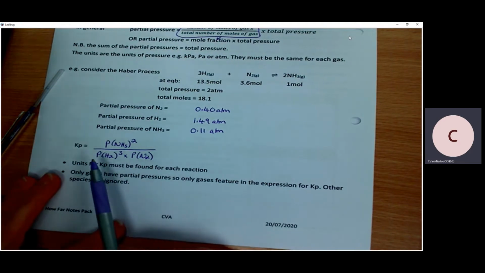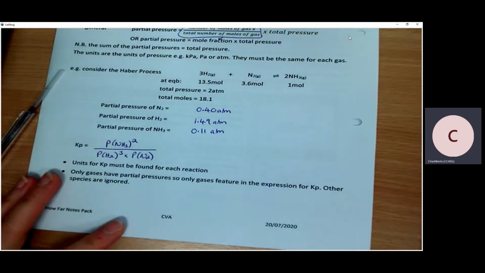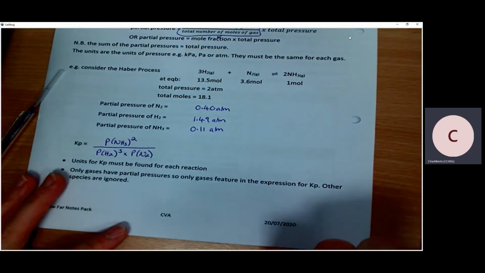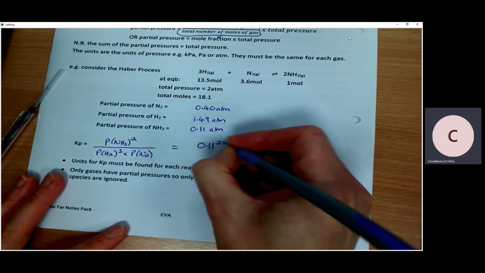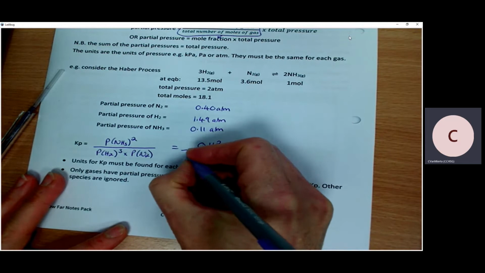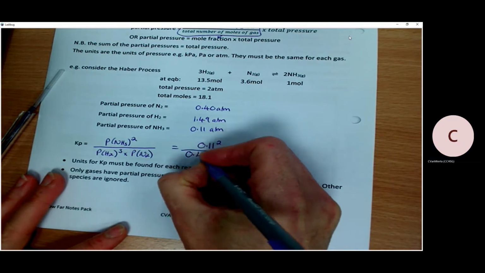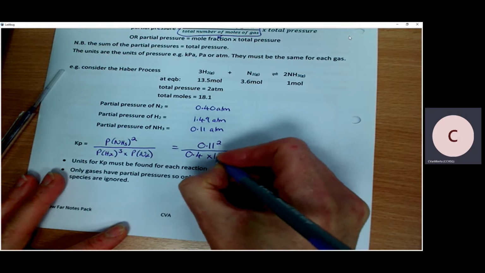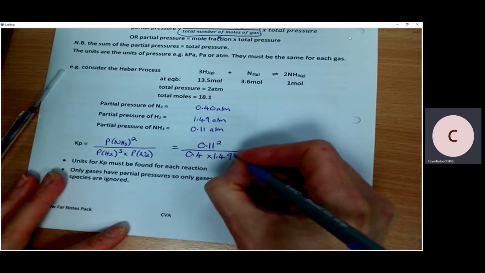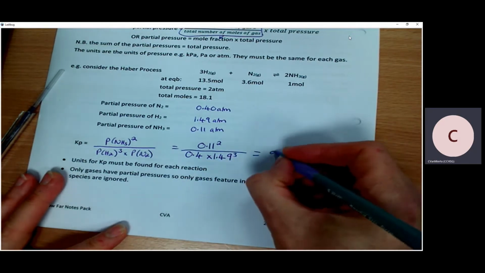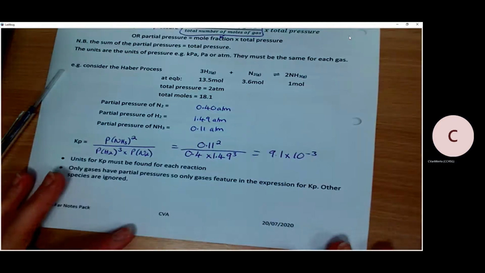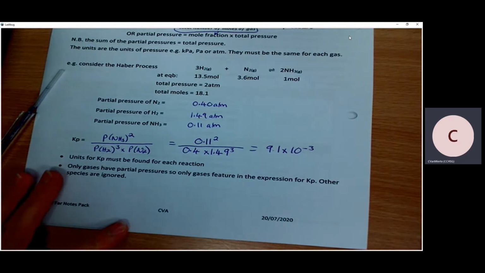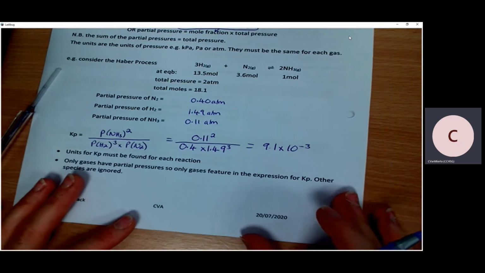Then just like with KC, we can then put in our numbers here, but we also need to make sure we work out the units at the end as well. So we'll do that in a sec. So for this calculation, we're going to have 0.11 squared over, I've just put them the opposite way around, 0.4 for the nitrogen and 1.49 for the hydrogen cubed. And if you were to put that in your calculator, 9.1 times 10 to the minus 3. What's the units going to be for this one? Yeah, well done. So atmospheres to minus 2.